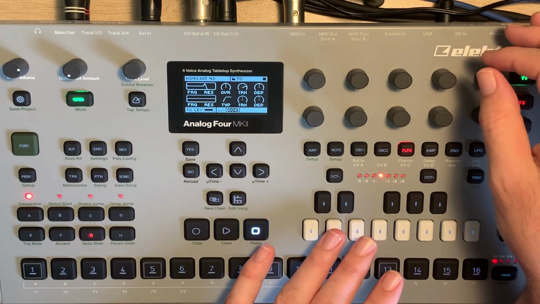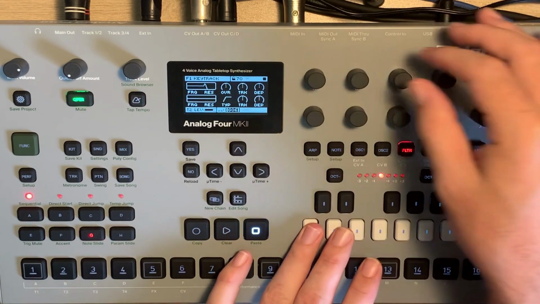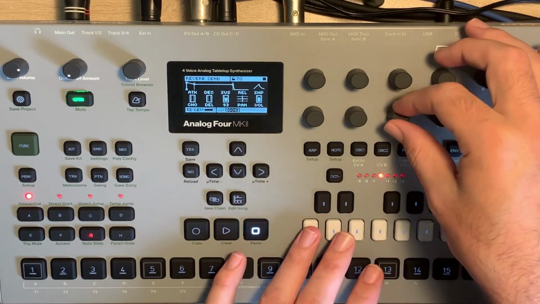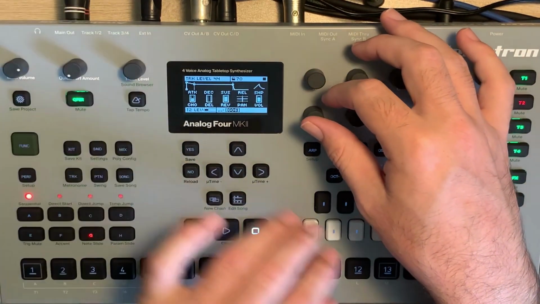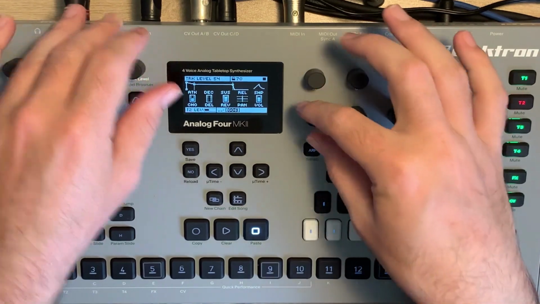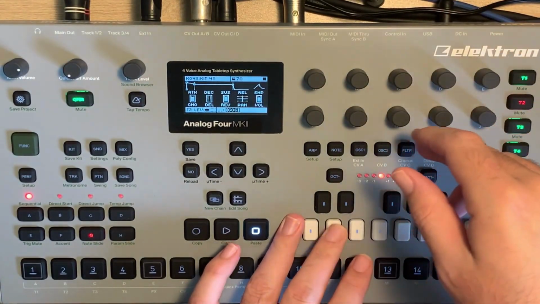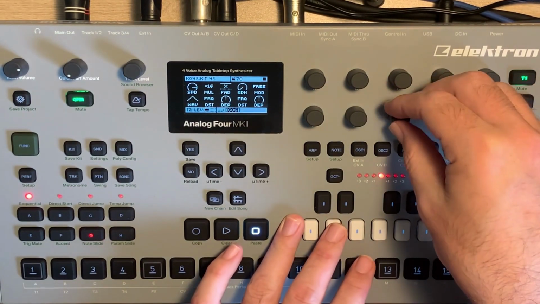But let's go for a static drone here. Let's again send it to the reverb. I'll lower the volume a little bit on this one. Maybe some chorus. And let's see what we can do with the LFO here.